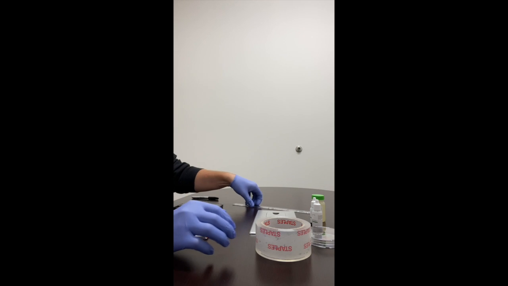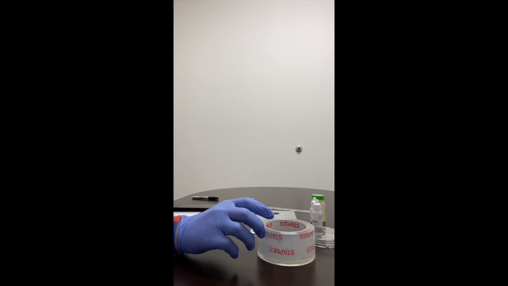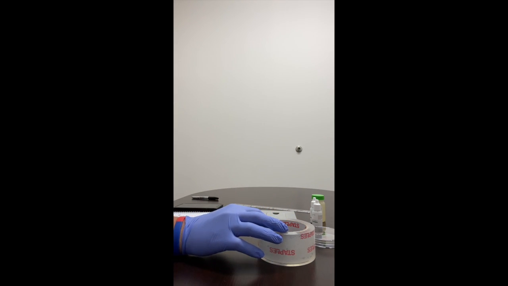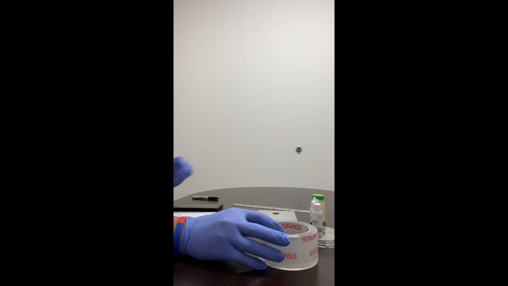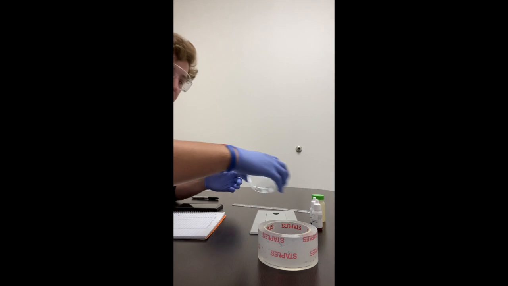So the first step is use clear tape to secure 1/2 of the petri dish over a ruler. Make sure that you can read the measurement markings on the ruler through the petri dish. The dish should be positioned with the open end of the dish facing upwards.